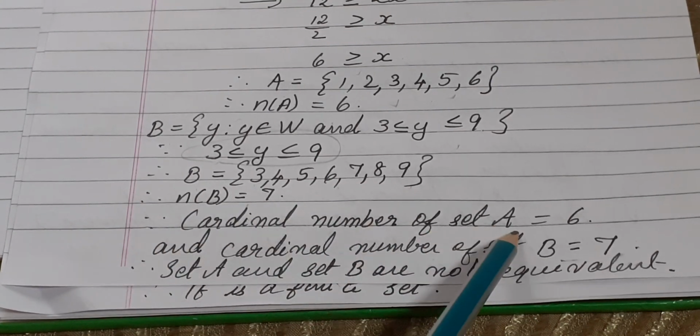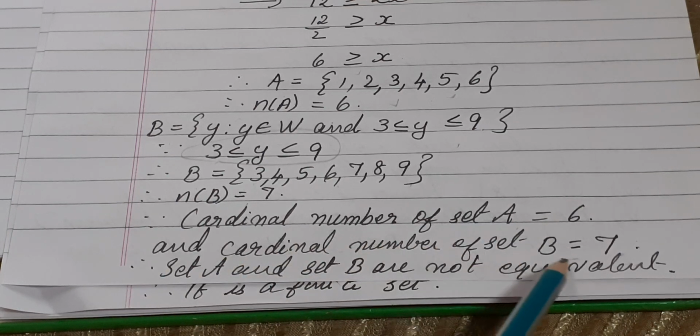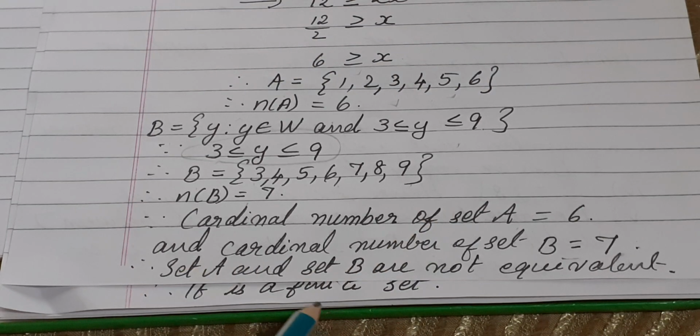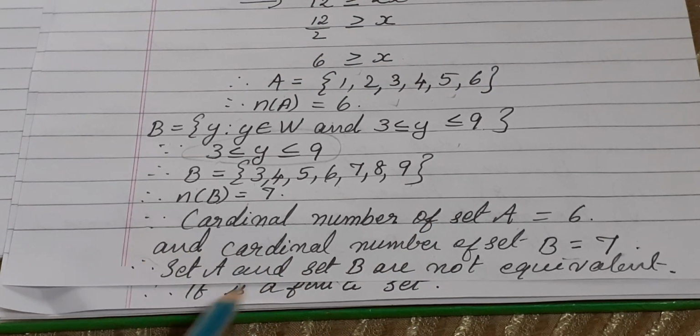The cardinal number of set A we got as 6 and the cardinal number of set B is equal to 7. Therefore, the cardinal numbers are not equal. What will be our conclusion? Therefore, sets A and B are not equivalent.